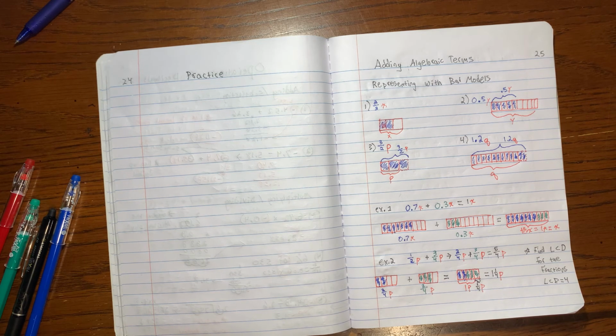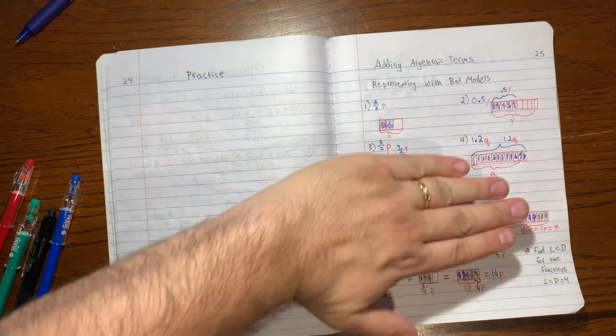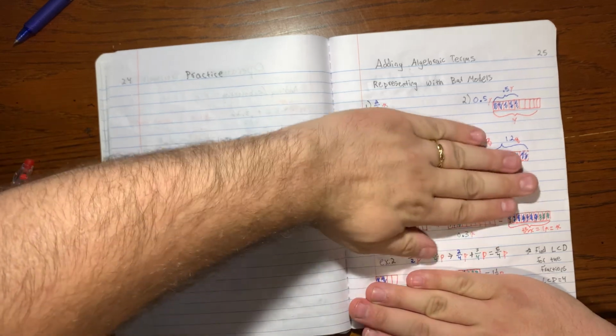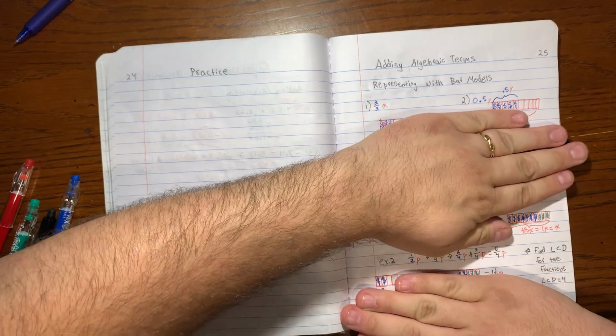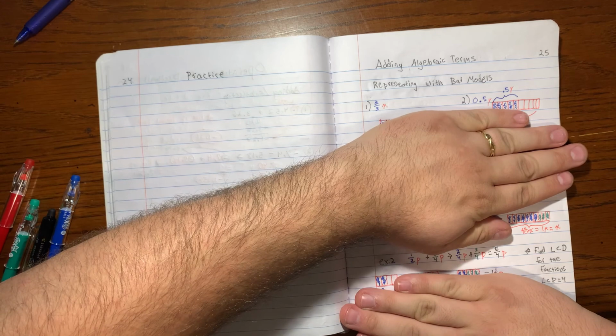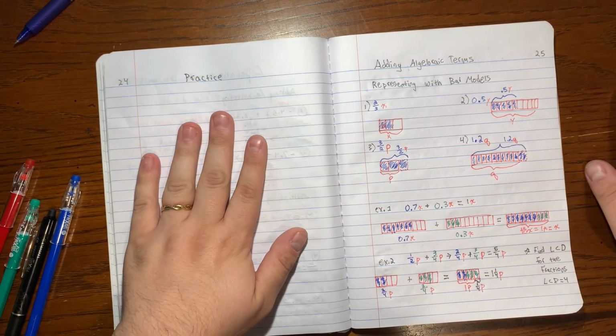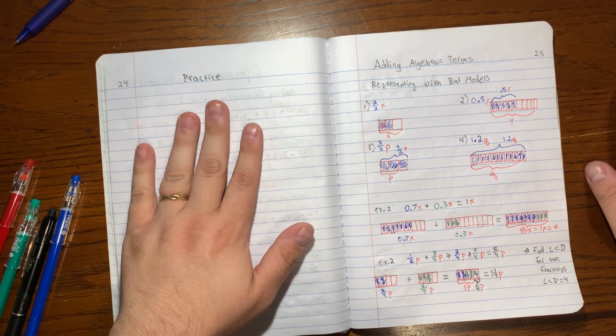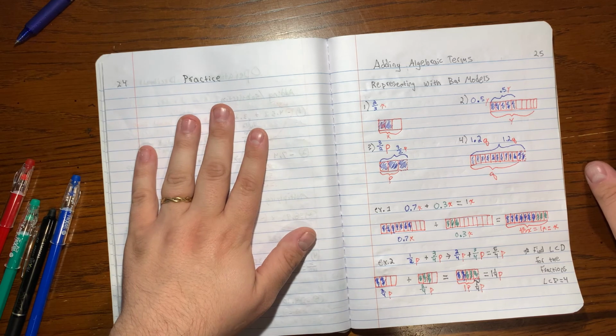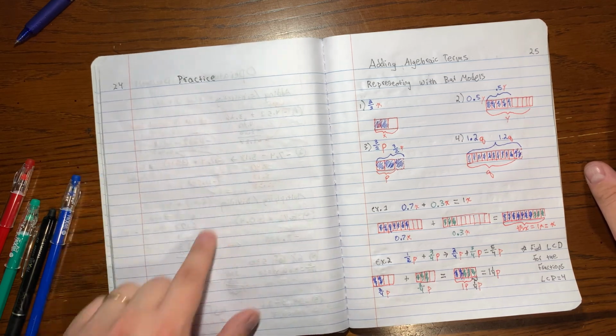If they do help you, by all means, okay? But the amount of work that I need to see on the practice is really just that right there, okay? You don't really need to show any bar models, but for here, this check-in that you show me after your notes, so that I know you understand, you're going to use the bar models for those.